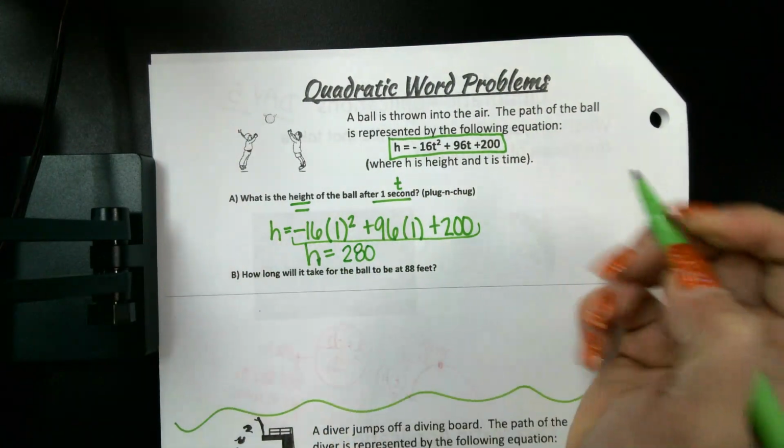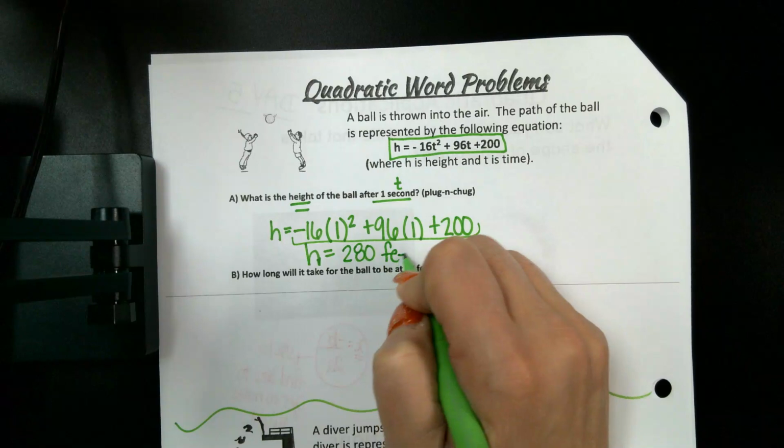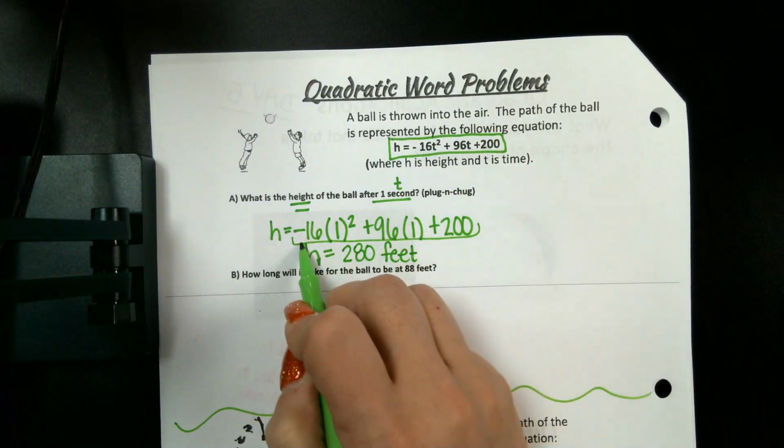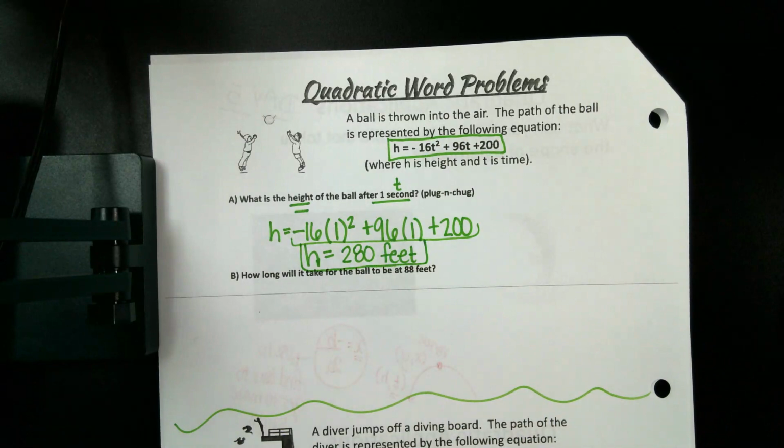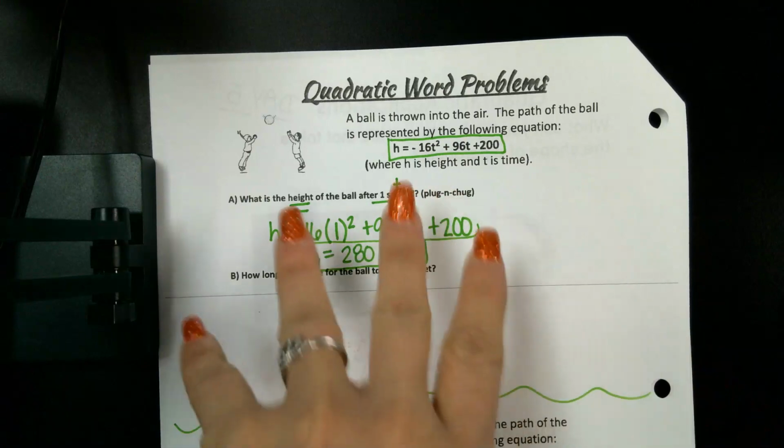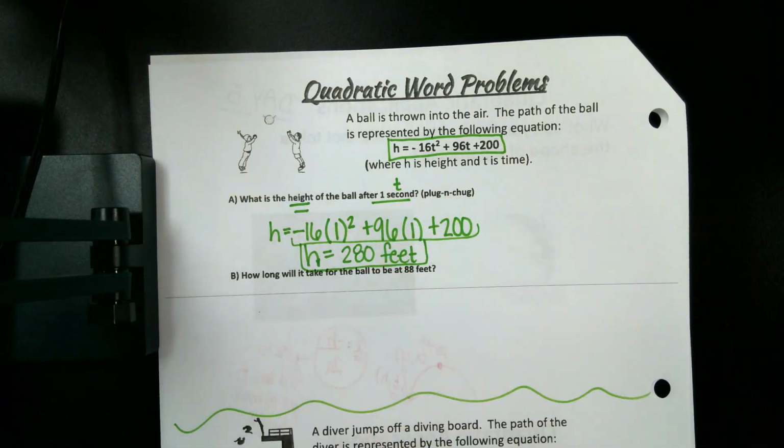And I don't care if they don't tell us, we're going to always put feet. That's going to be our unit of measure. So the height after 1 second is 280 feet. Okay, so the good thing is when they're asking you for height after so many seconds, it's just plug and chug. That's an easy part. That should always be the easiest 2 points, is when they give you a time to plug in.